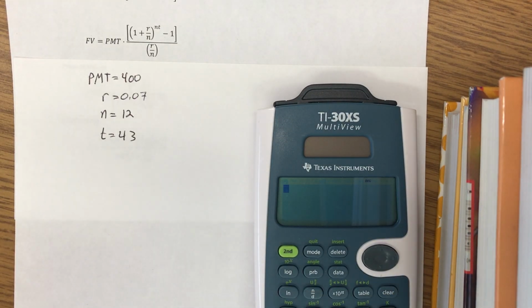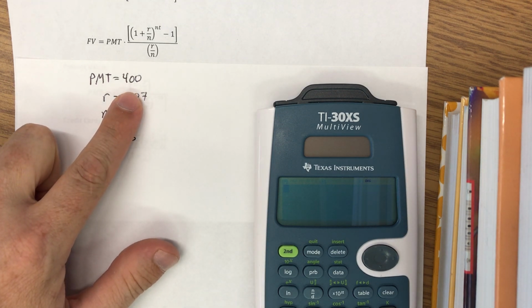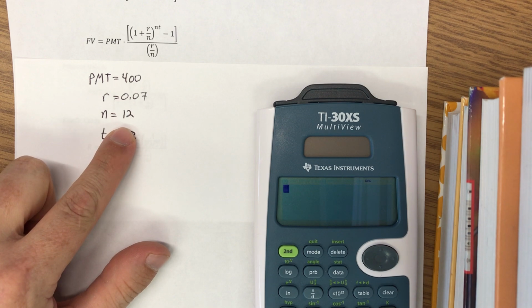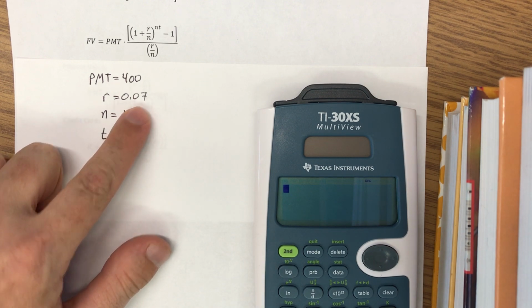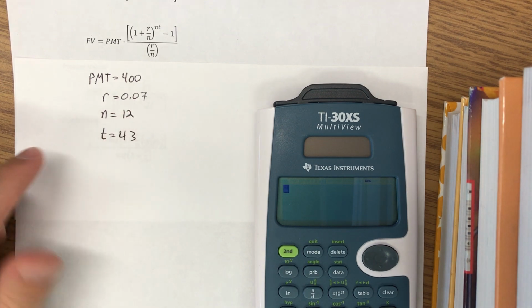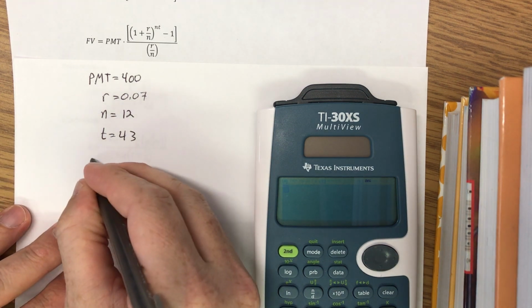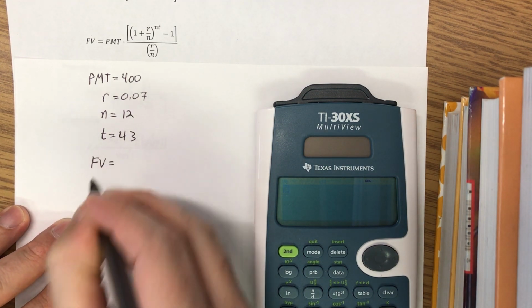Let's consider the following example. Suppose we deposit $400 every month into an account earning 7% interest for 43 years. In this case, FV would be equal to the following.